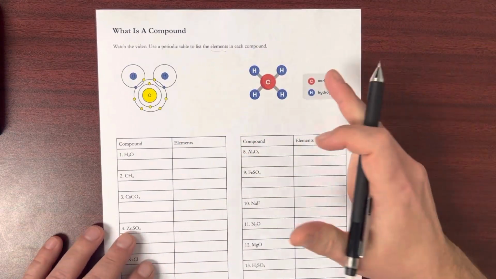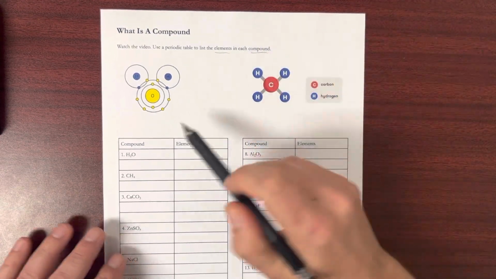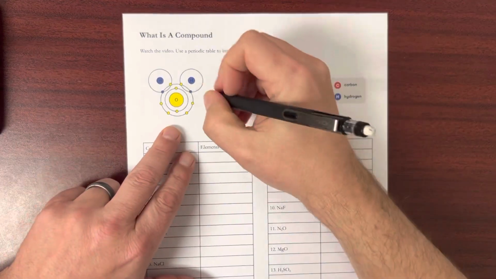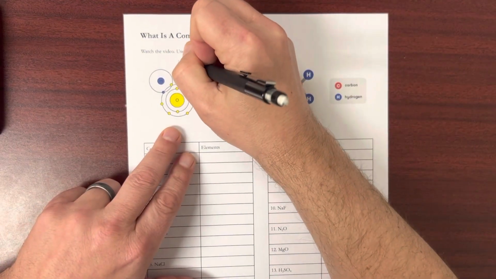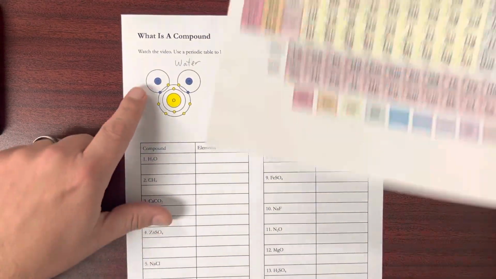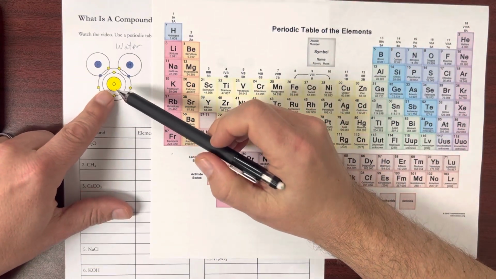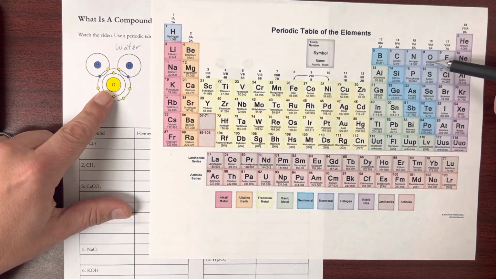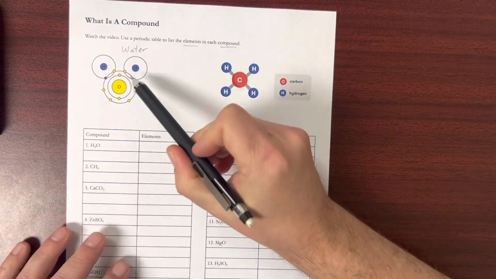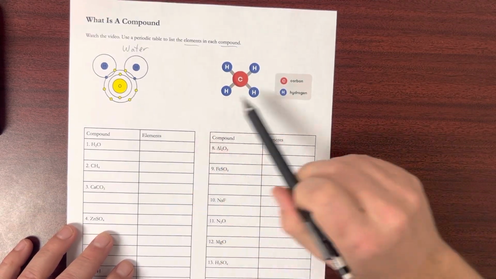Going a step further are compounds. Compounds are going to be made up of multiple elements. So if we take a look at this one right here, this is water. And we can see that a water molecule is made up of H, which is hydrogen, and O, which is oxygen. So a water molecule is a compound because it has 2 or more different types of elements.